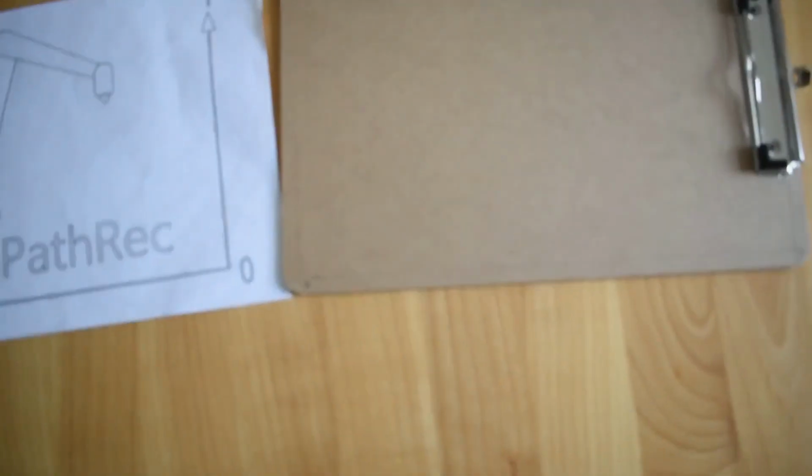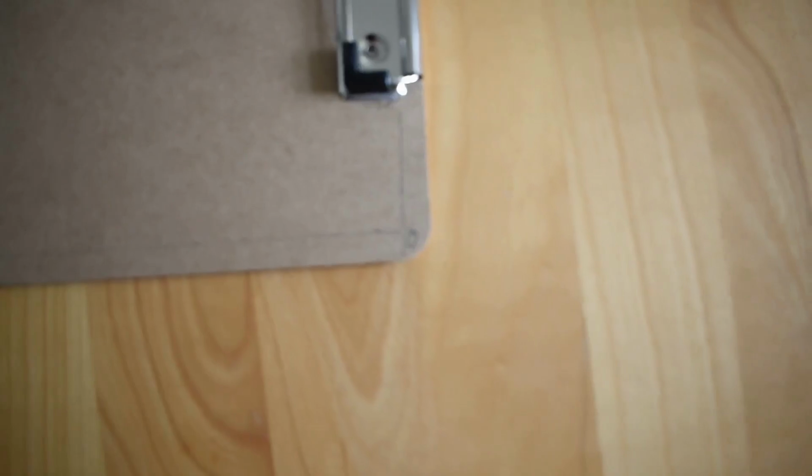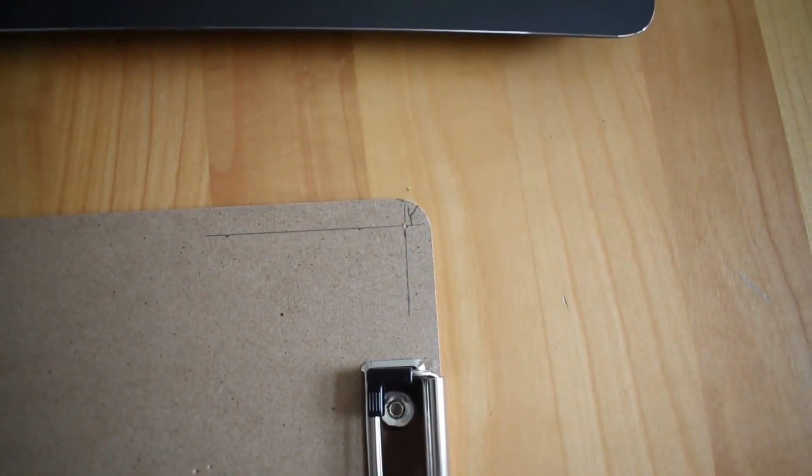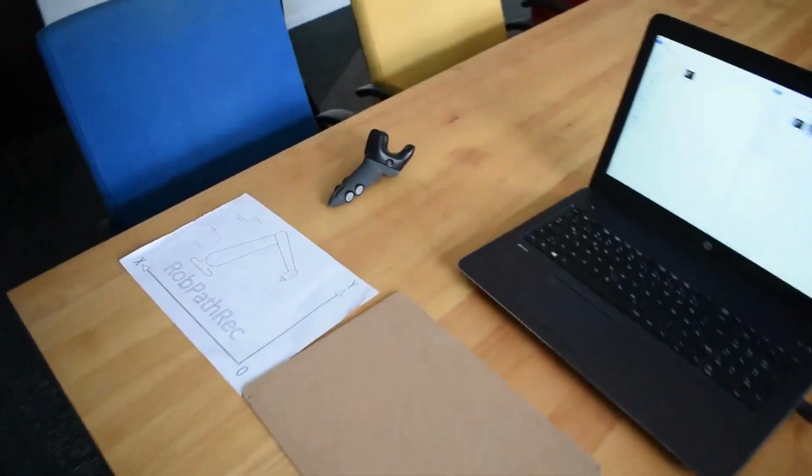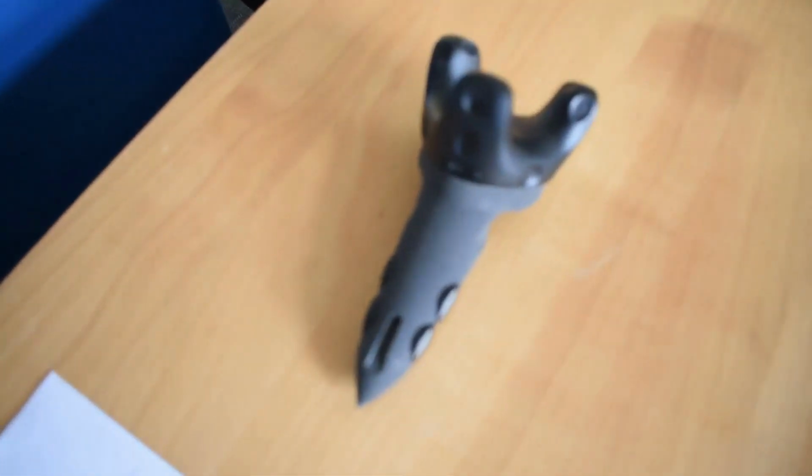So for this, on this clipboard, you can see that we have exactly the 0, the X and the Y point on the clipboard. Okay? Here you can see our device on the desk.